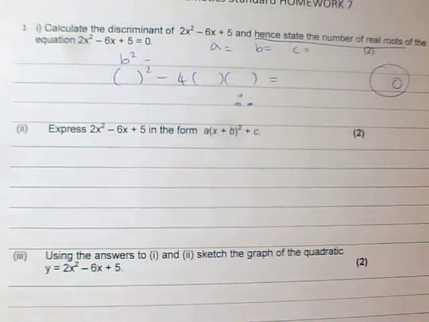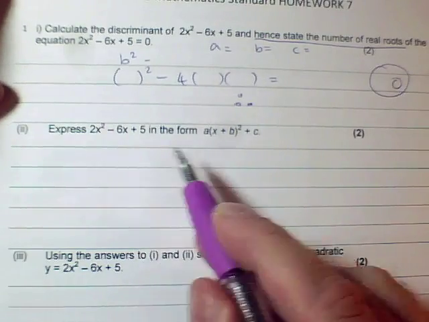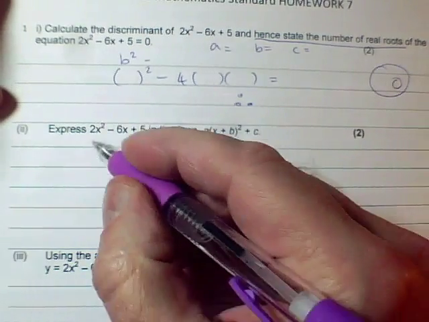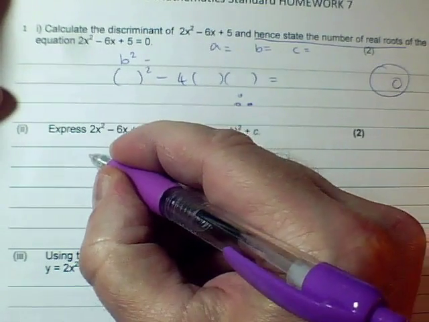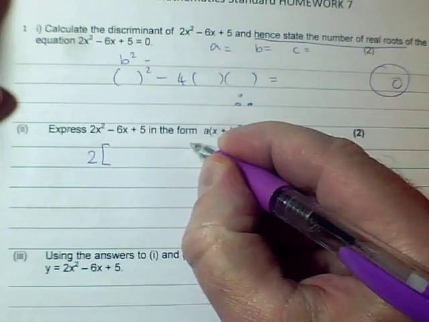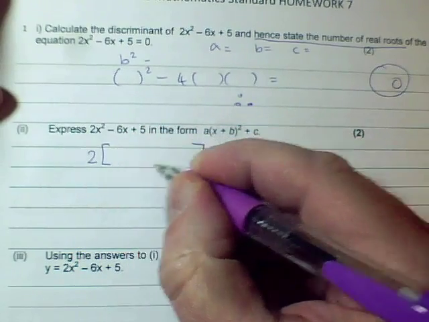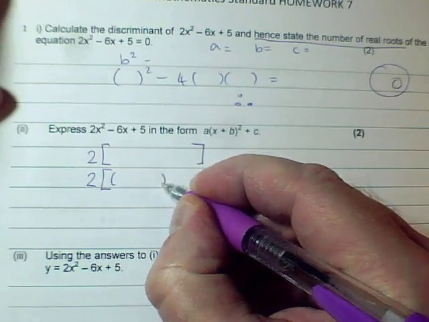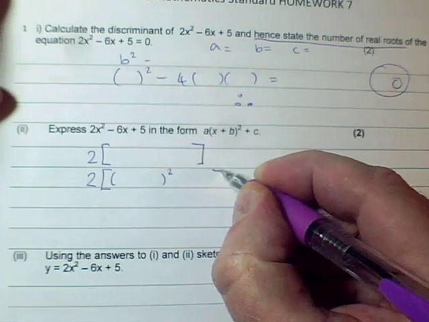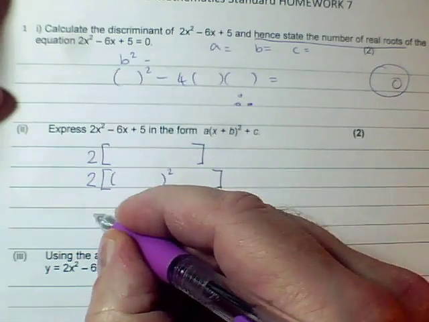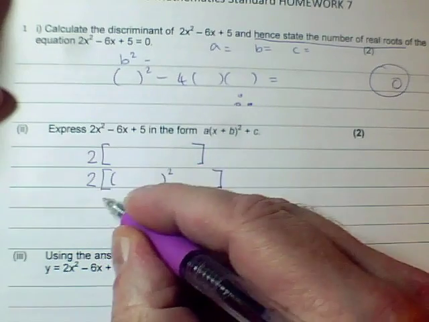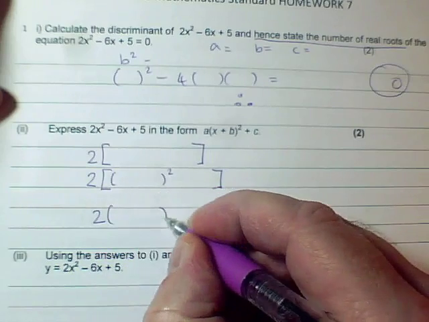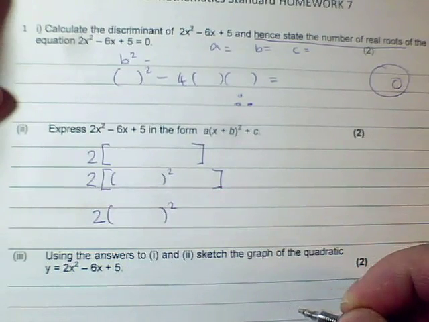Okay, all right, next part, we've got to express this in this form. So we've got a number in front of the x squared, 2, so we need 2 and a dirty bracket. Okay, you fill in what's in the bracket, so your next line is going to look like 2, and then a squaredy bracket with something else in it, and then you're going to multiply out by the 2, but when you multiply the 2 by this bracket, don't try and do anything clever, leave it as 2 times bracket squared, and you should be fine.